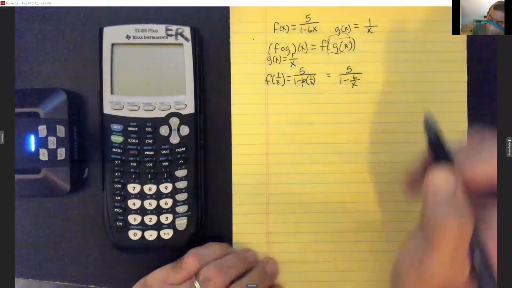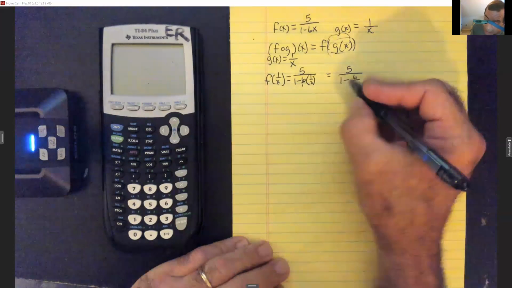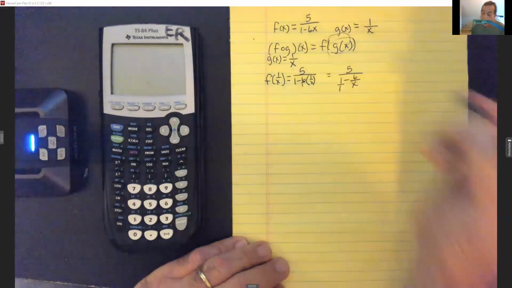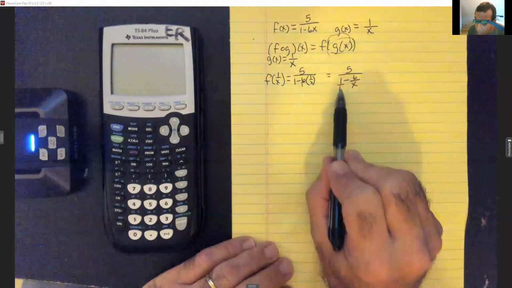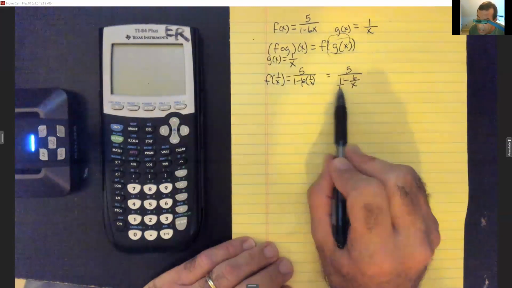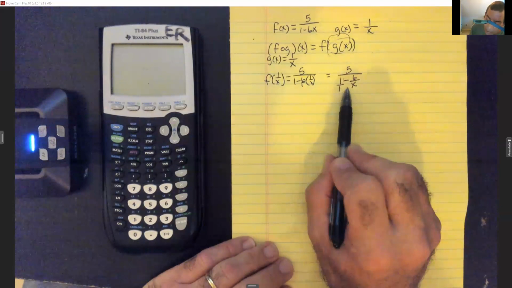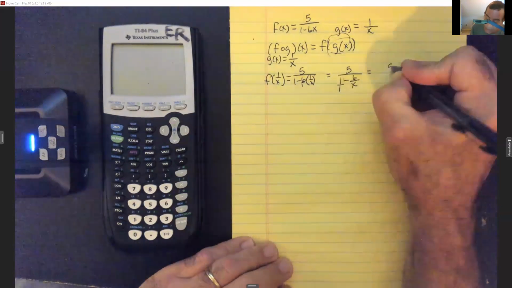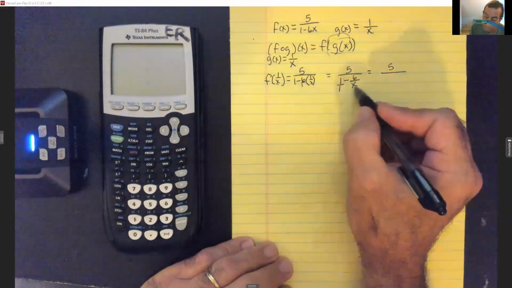Now to add the bottom or subtract the bottom, they got to have a common denominator. At the moment, on bottom is a 1 under that 1, right? So their common denominator would be an x. So I would bring the 5 on top over, because I'm just adding the stuff on bottom.